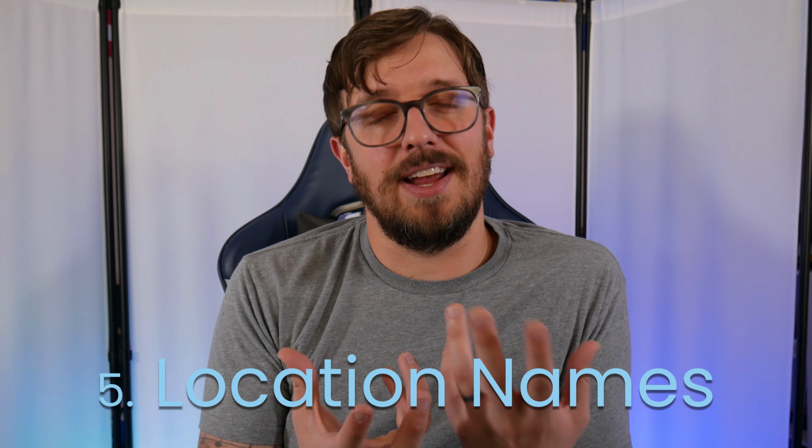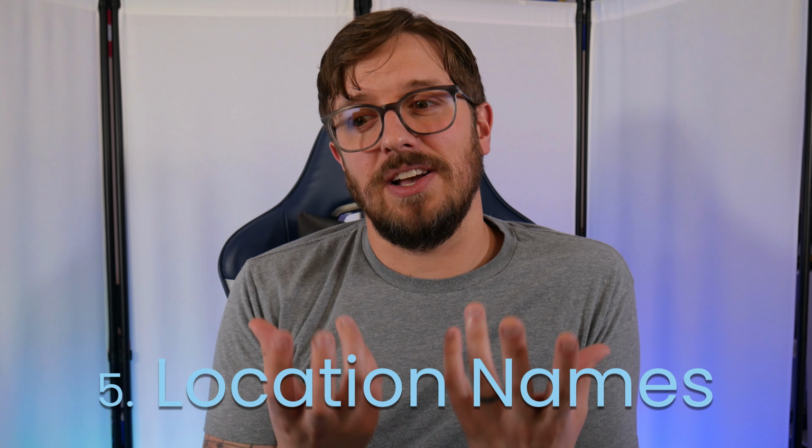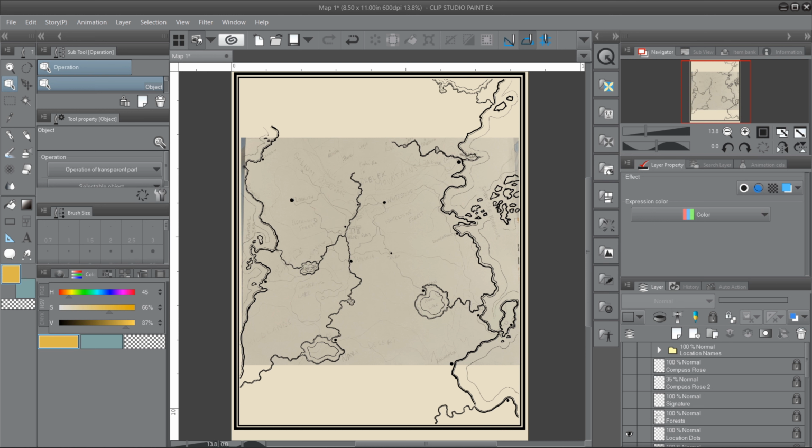Once we have the dot locations, now we got to put all the names on there. Now the names are kind of tricky because you have to have the names on there before you start doing mountains or trees or anything else like that, because you have to make sure people know where each piece is. And after you do the name locations, it kind of adjusts how you have to do the rest of it. Let me show you. Let's put our name locations on here.